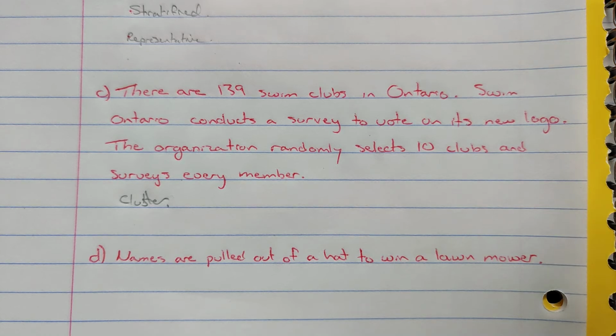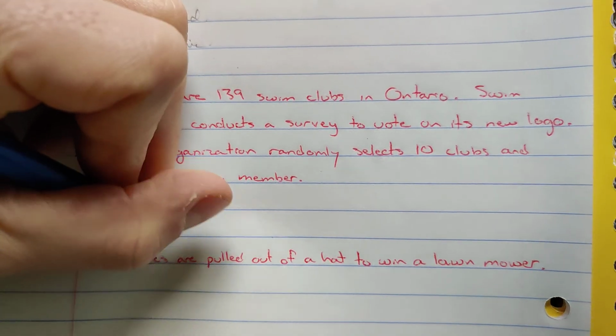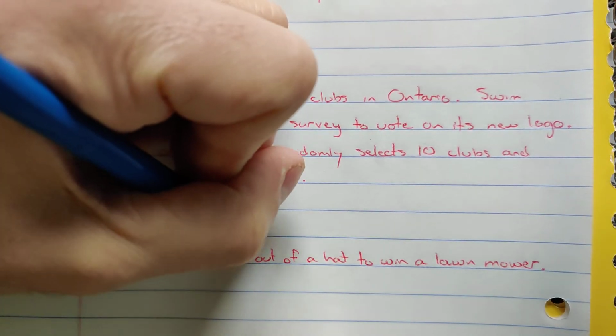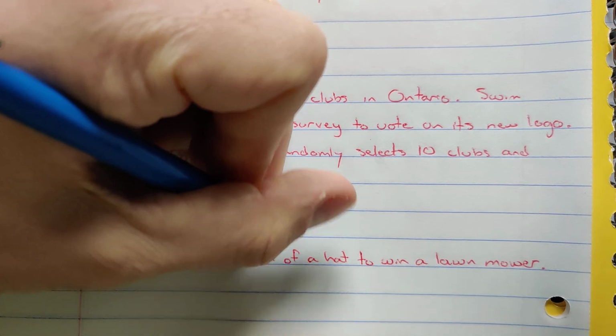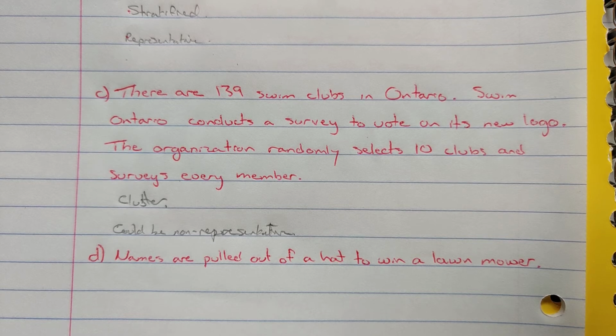Would it be representative in this case? It depends on where those clubs are coming from. If they end up selecting a lot of Southern Ontario clubs and excluding Northern Ontario clubs or something like that, so this could be non-representative. So it just depends on the situation as to what specific clubs are selected. But it could lead to that in this situation.